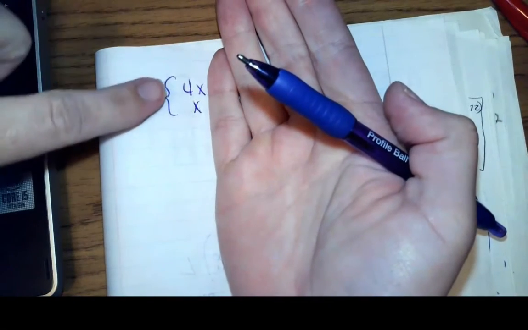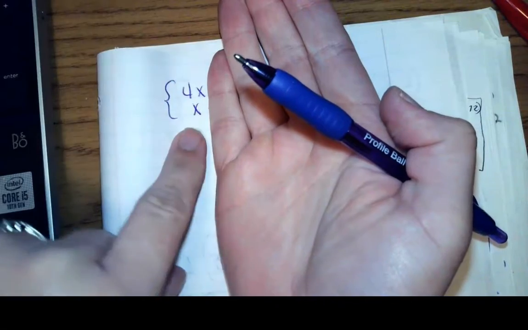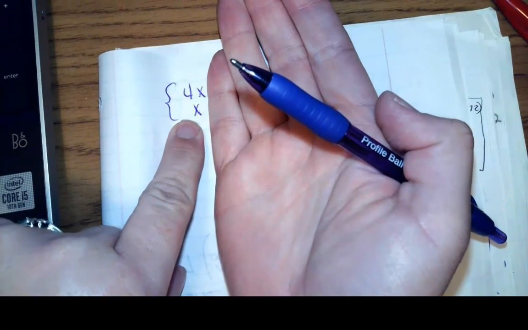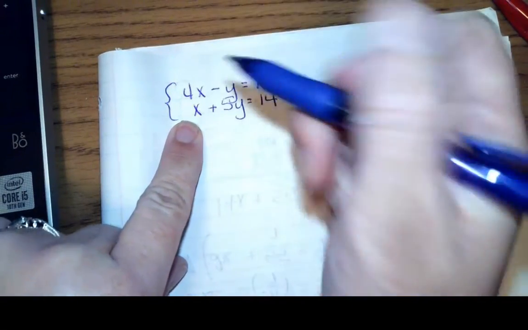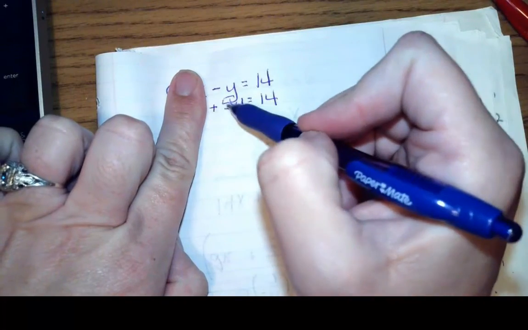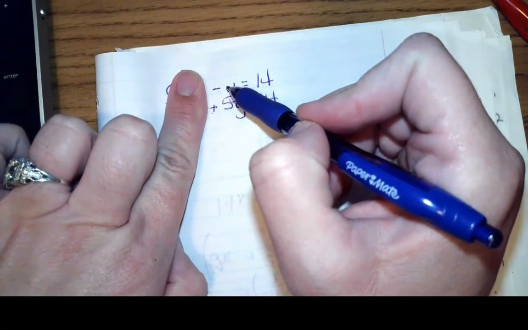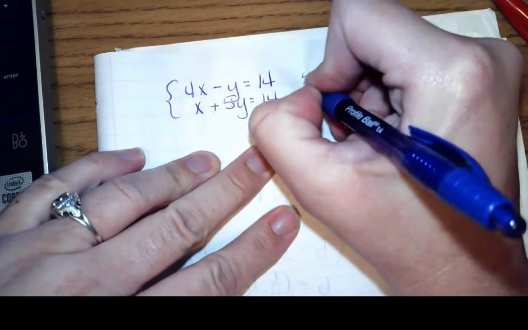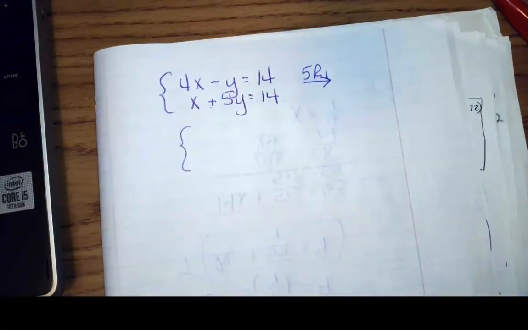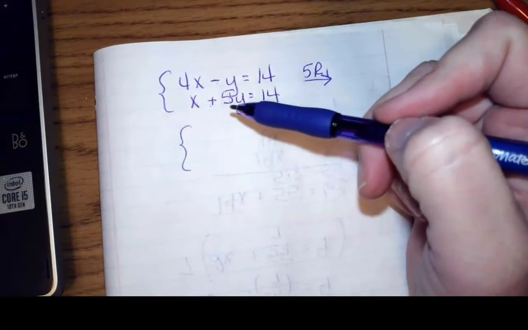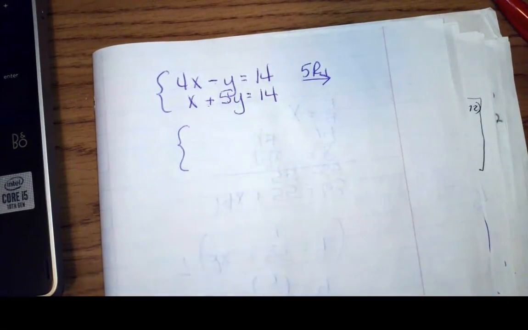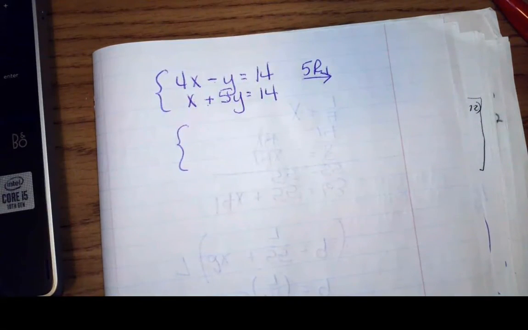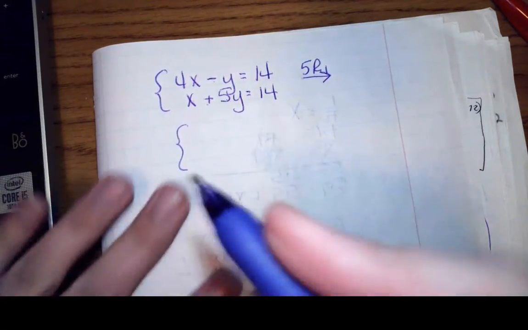So if we look at this one, I've got a 4x. This would need to be a negative 4x, so I could multiply the bottom row by negative 4. Or this one, I've got a positive 5y and a negative y. If I just multiply the top by 5, you can do either way. I'm going to choose to multiply the top row by 5, so 5 times row 1, simply because I don't have to worry about messing up a sign. Down here I would have to make sure that I distributed the negative correctly, so it's just one less thing for me to worry about.